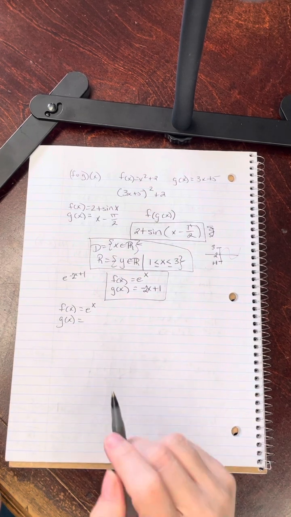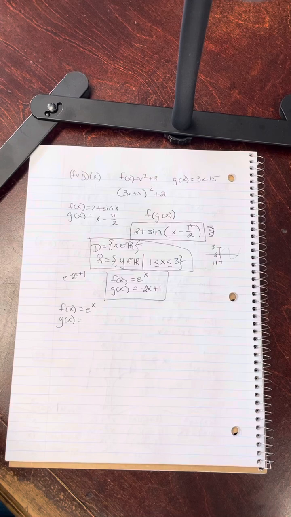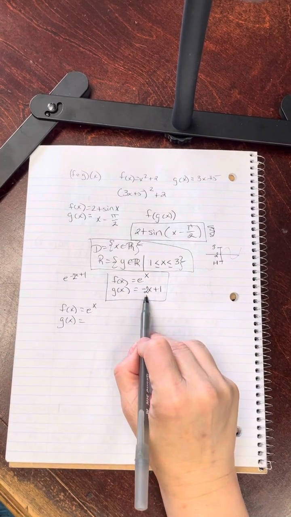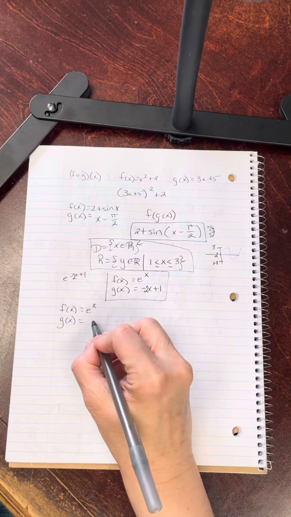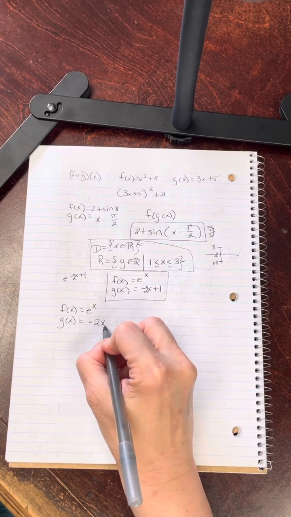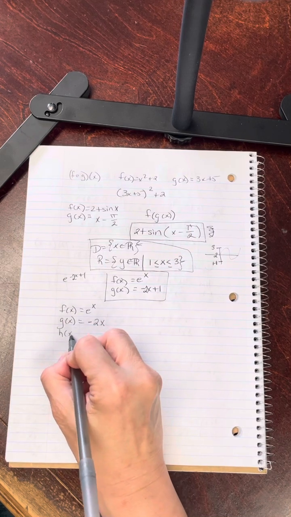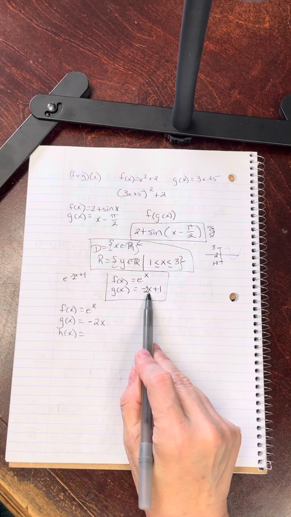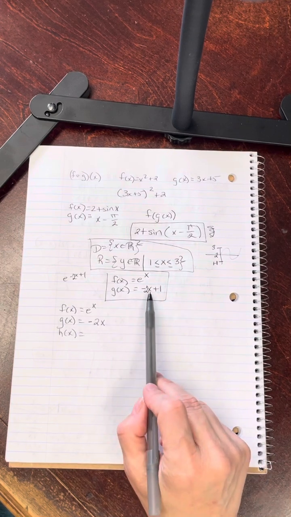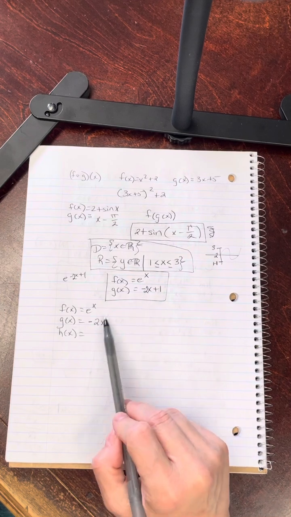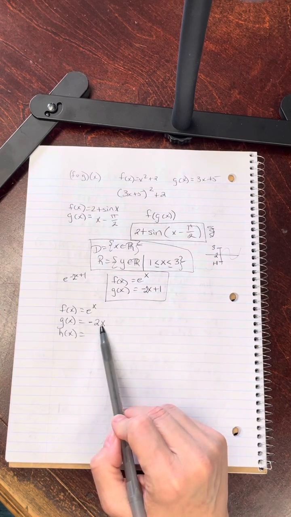And now if I'm splitting it into 3, I'm going to say that the second function could be negative 2x, and the other one, h of x, could be inserting the x. Oh no, I don't like that either, because I feel like that would be inserting x plus 1, which would distribute with the 2.